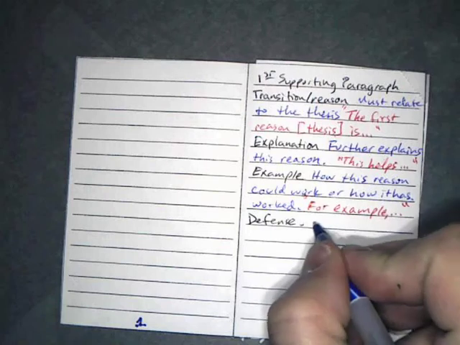Somebody's going to say, kids aren't going to have more fun at school because they're going to get their iPods taken away or they're going to goof off, so we shouldn't have iPods at school. Instead of agreeing with that, you say why their idea is wrong. For this one, you need to put yourself in the opposite person's shoes.